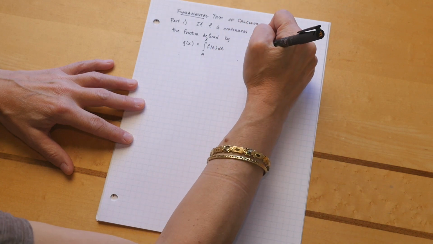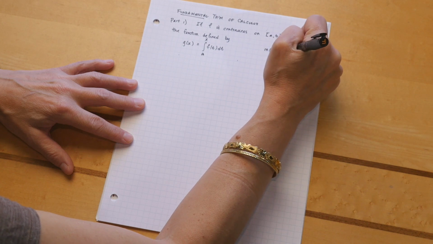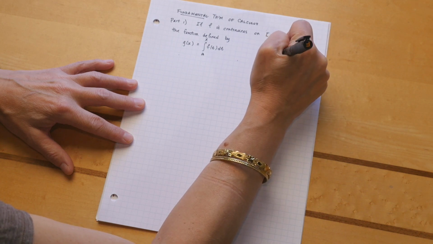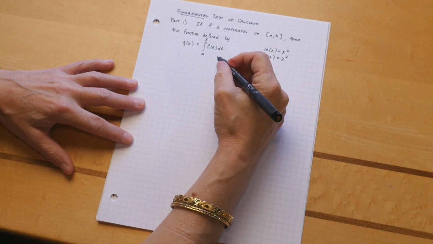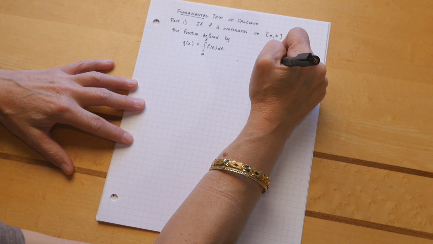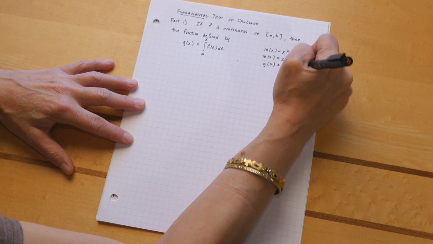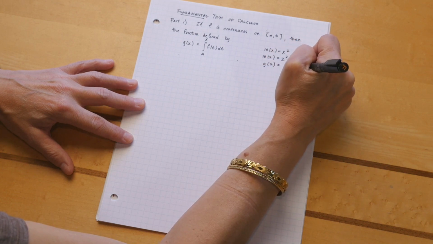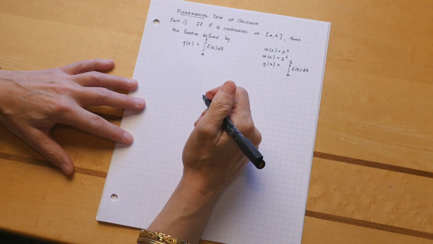This means, in the same way that if I had some other function, let's just assume I have some other function, let me say something like this, m of x equals x squared, then m of 2 would of course be 2 squared. I would substitute in the 2 for the x. In the case that I have here, g of x is defined as that integral, meaning that, for example, g of 2 would be the integral from a to 2 of f of t dt.